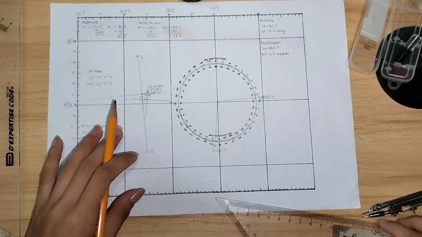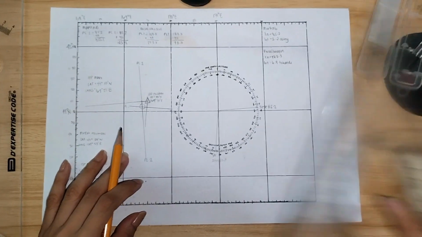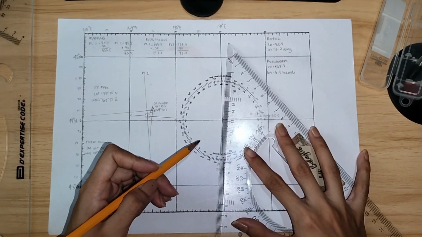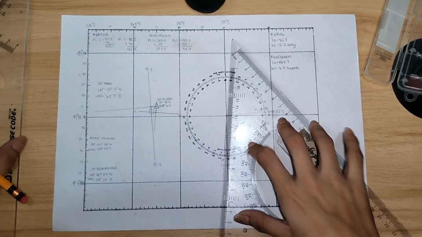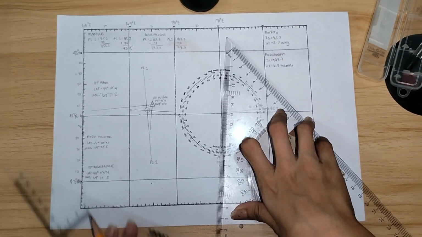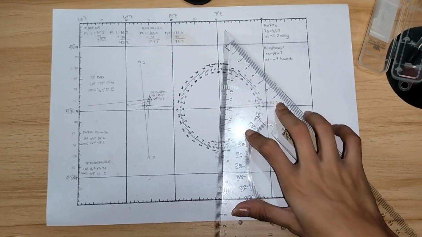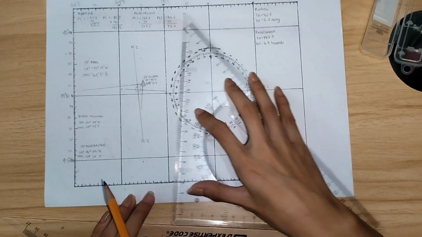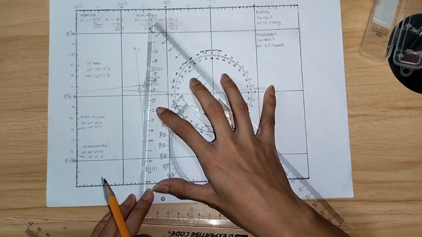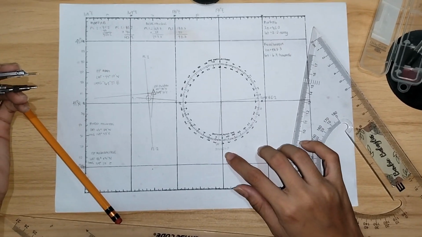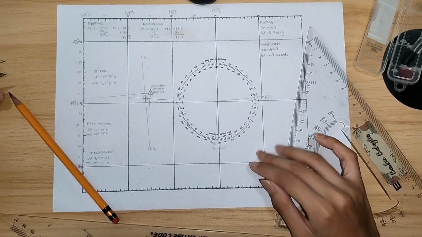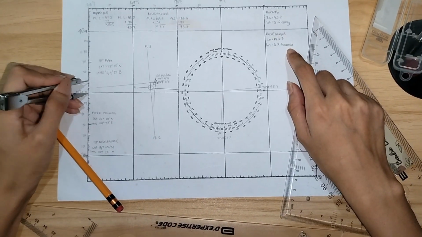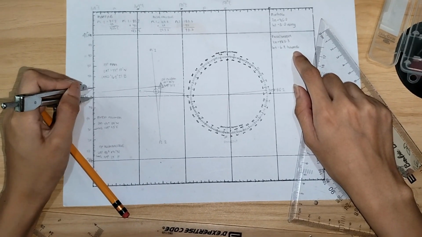So first we're going to measure its ZN, which is 183.3. Then we'll move it to your DR position. And that will be your ZN line. After getting your ZN, we'll measure its intercept, which is 6.4 towards the star. So let's measure 6.4.